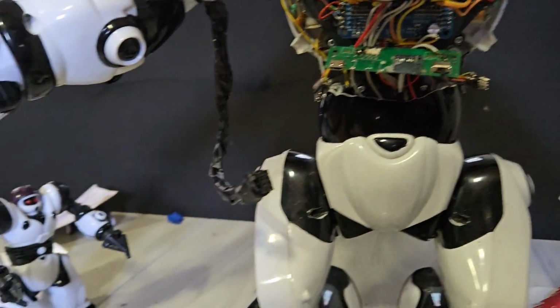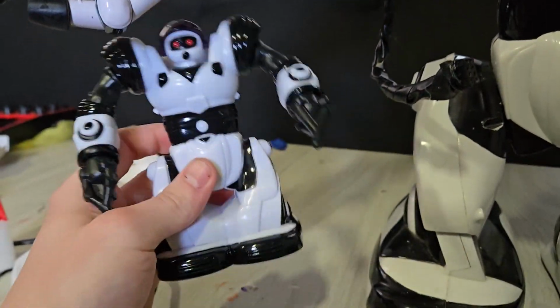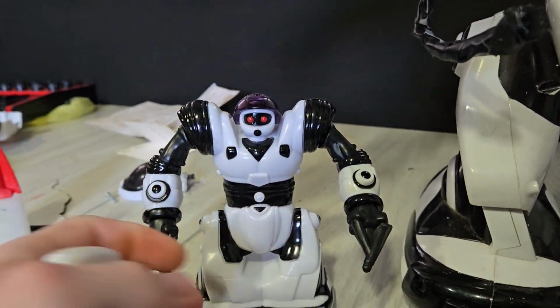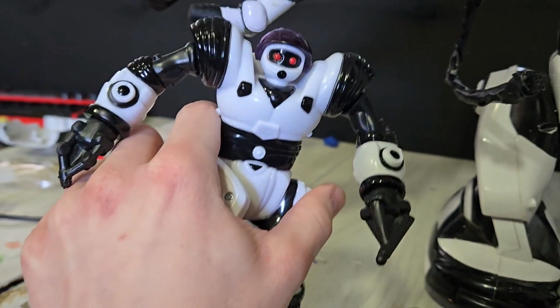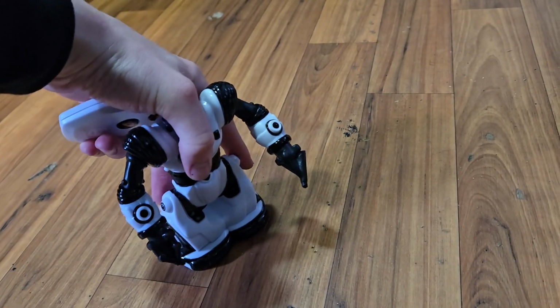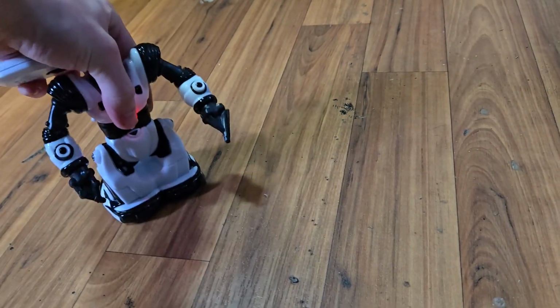Speaking of miniature, guess what I just got this Christmas from my brother? I got mini Robosapien. Oh yeah, Christmas happened. Let us activate him. Come on now. There we go.